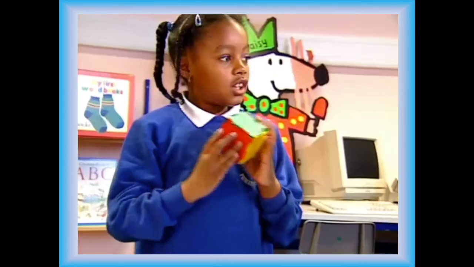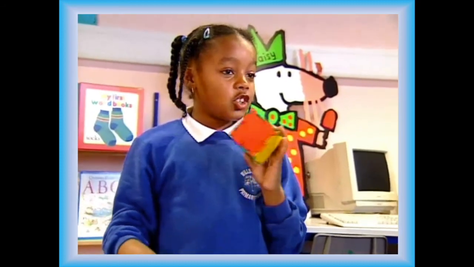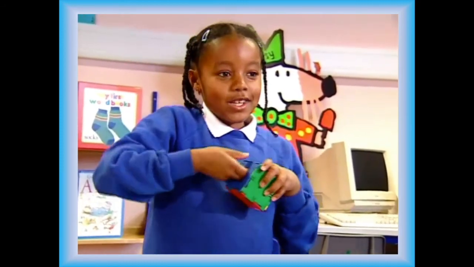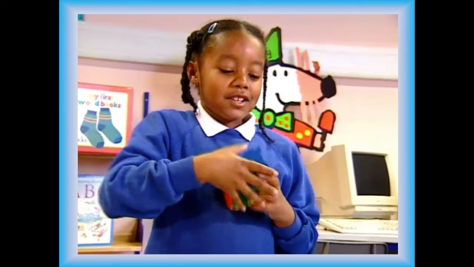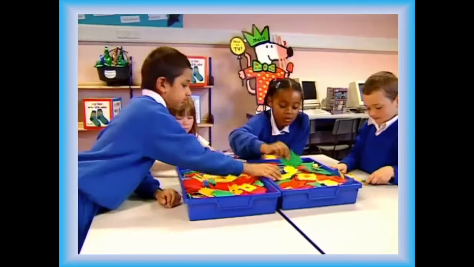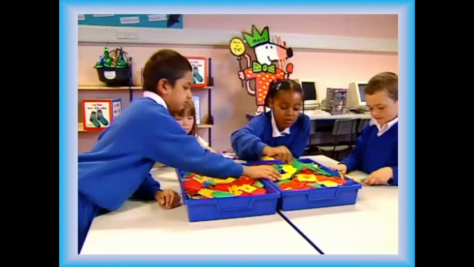It looks like a house with a flat roof. It looks like a box of chocolate. Open the lid and eat the chocolate. We can build 3D shapes from 2D shapes.